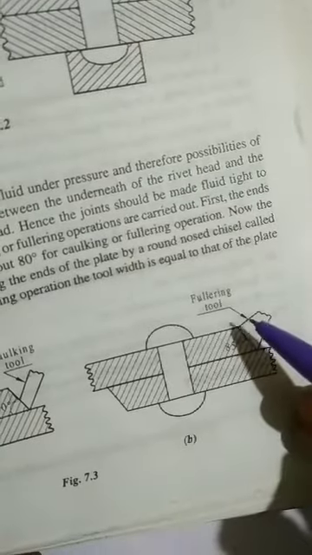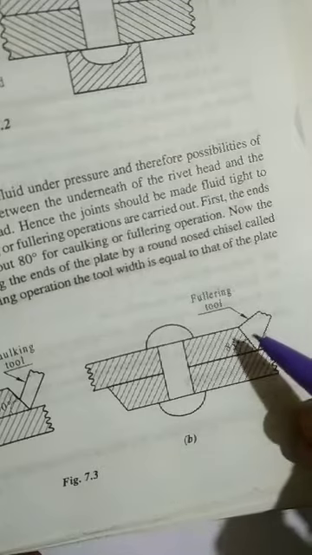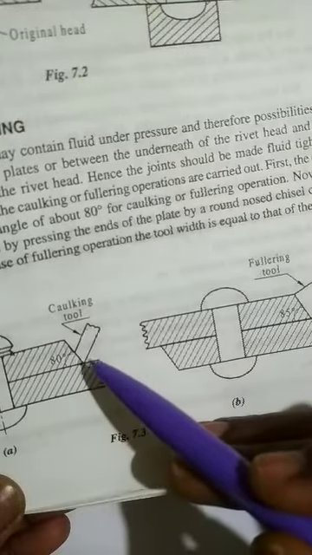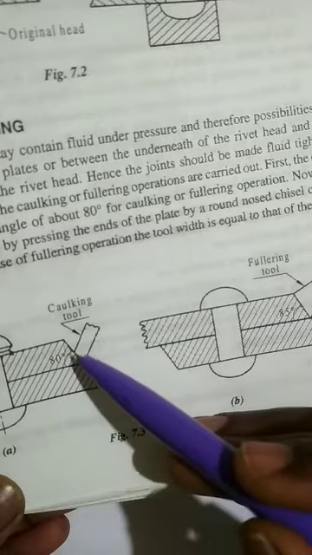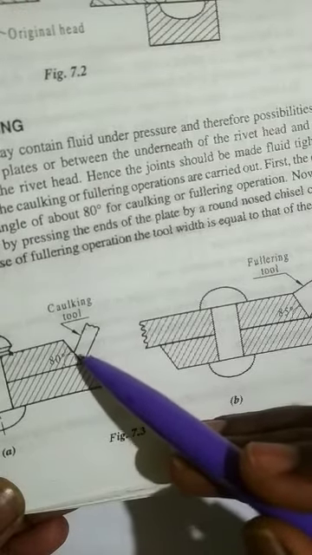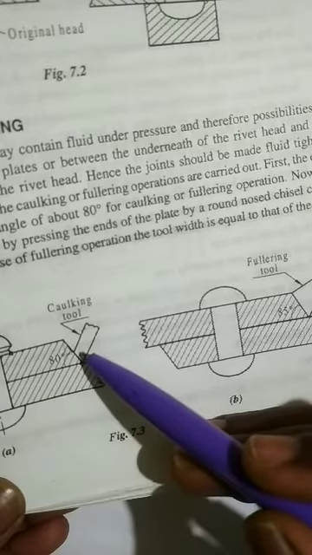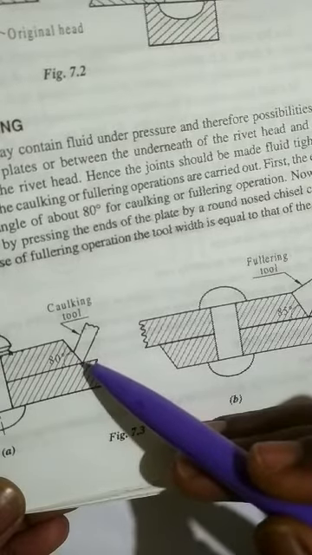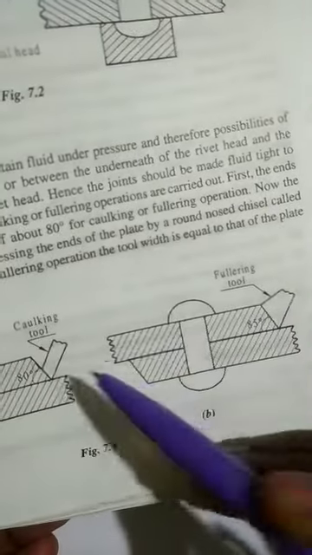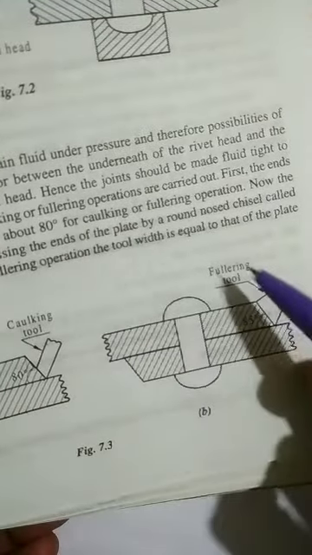Here also see another tool. Like that, we can use it two ways, for caulking and fullering. The caulking is made at the tip edge of one portion, not the full portion, and half of the thickness is made into a tight, leak-proof joint with an inclined position for tightening. But in the case of fullering, it is usually 80 degrees, or 85 degrees, that they make.